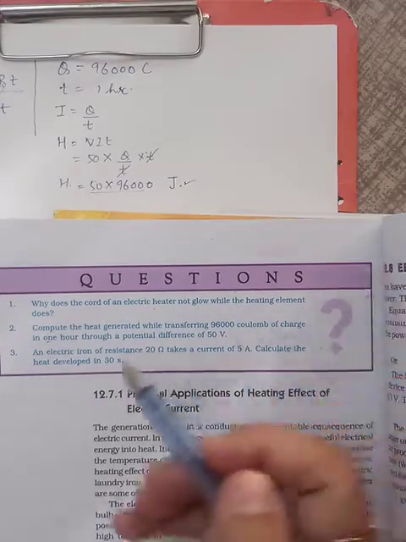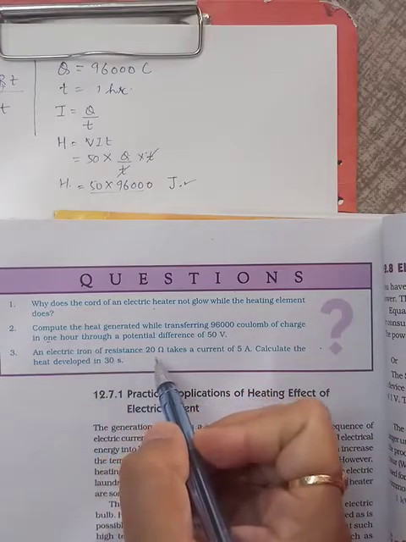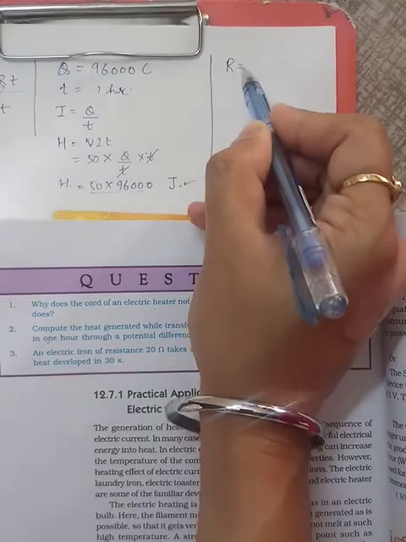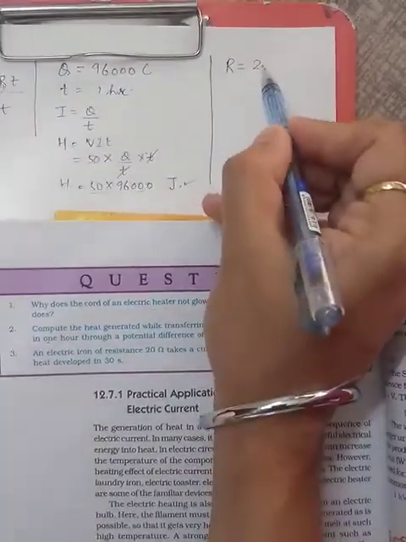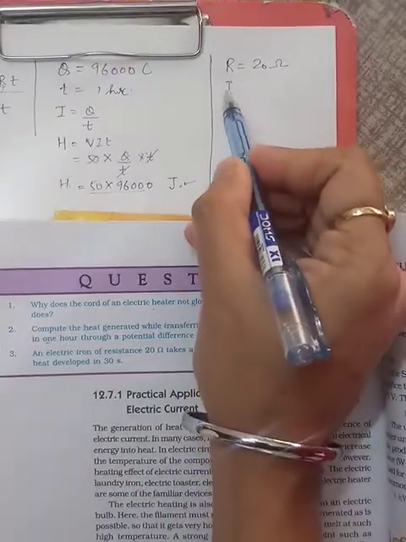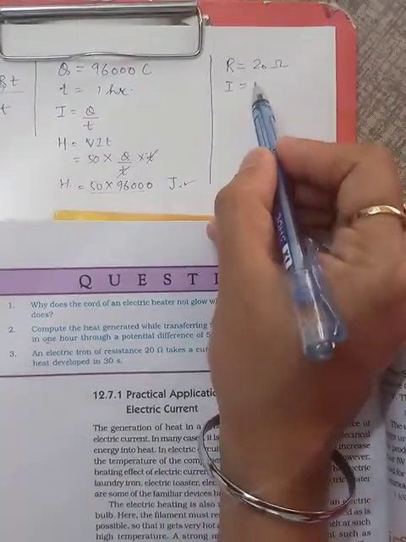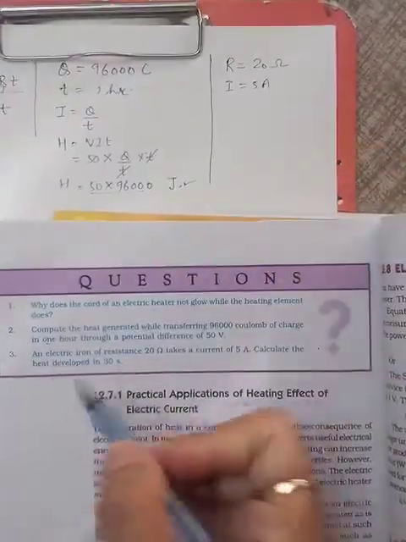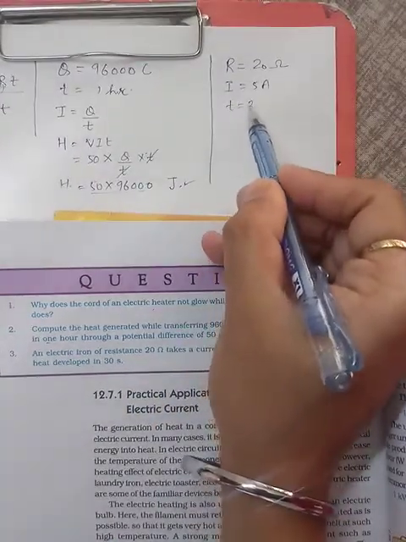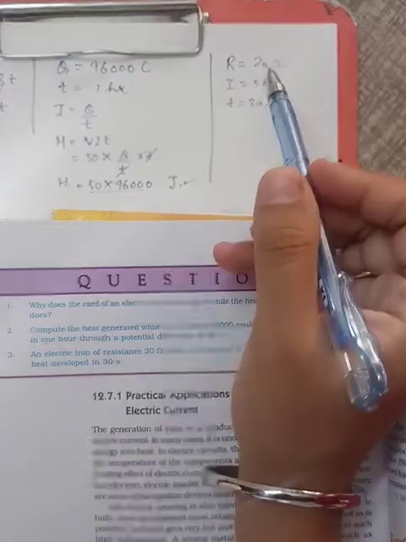So in this case, our electric iron is having resistance R. R is equal to 20 ohm, right? That is given, and a current of 5 ampere. I is equal to 5 ampere, that is given. So we have to find out the heat when time is given. Time is 30 seconds. So which formula will we be using?